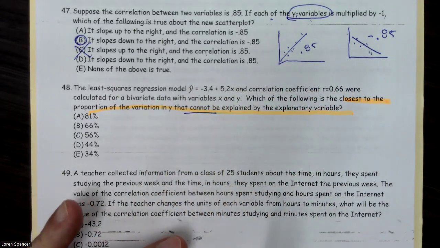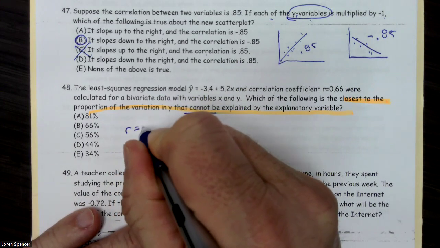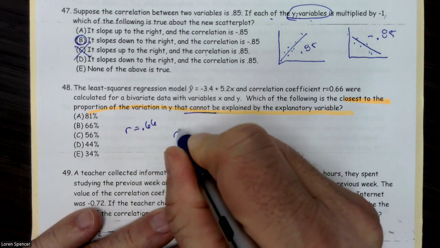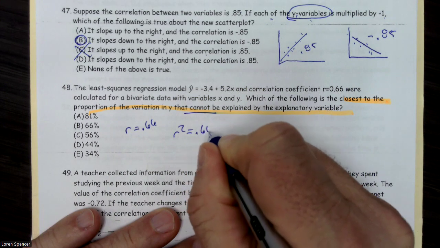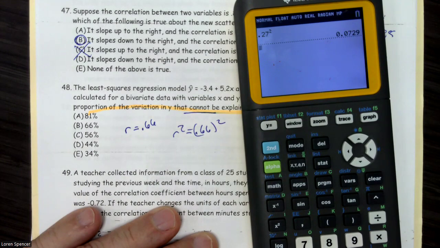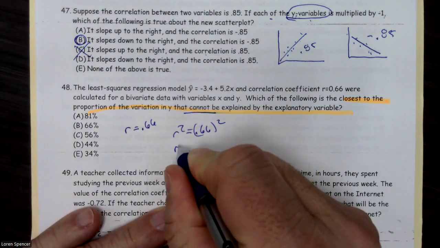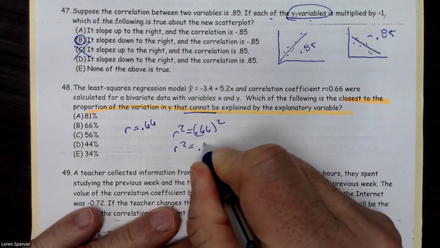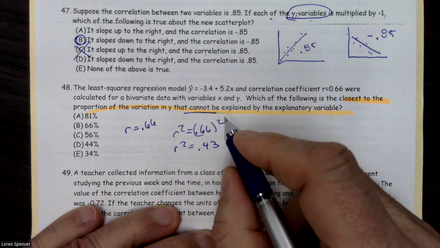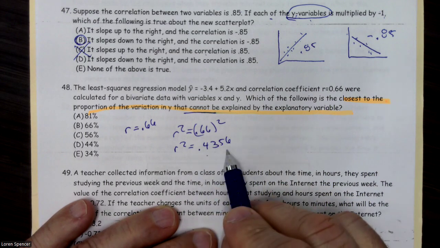Well, if R equals 0.66, let's find R squared. R squared is going to equal 0.66 raised to the second power. And that gives me 0.4356. Well, that's the proportion that can be explained.